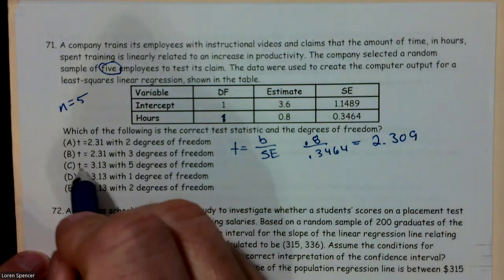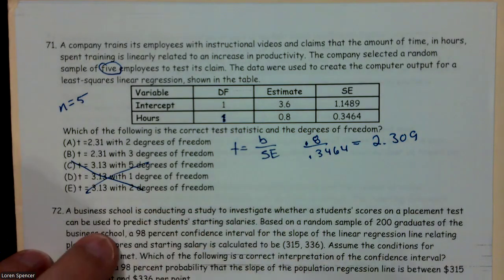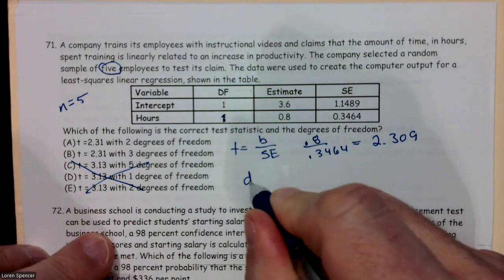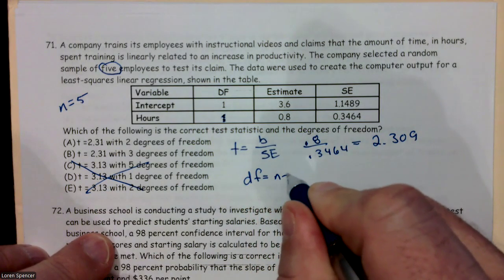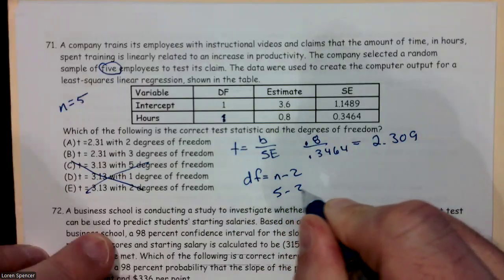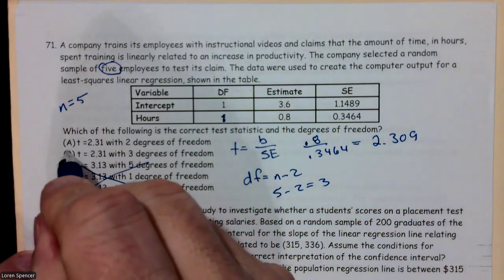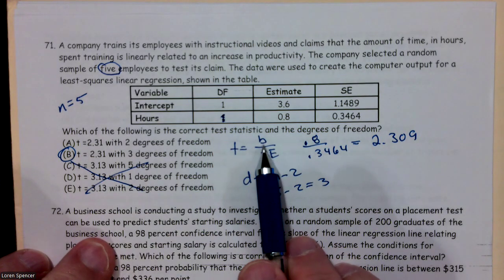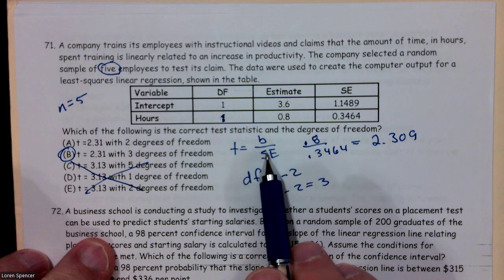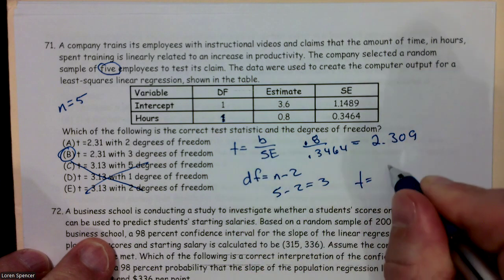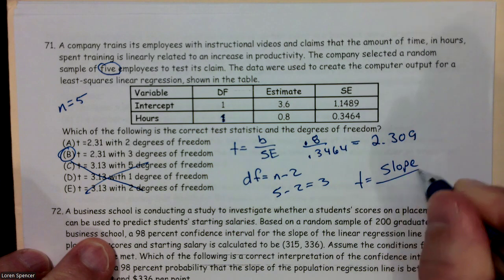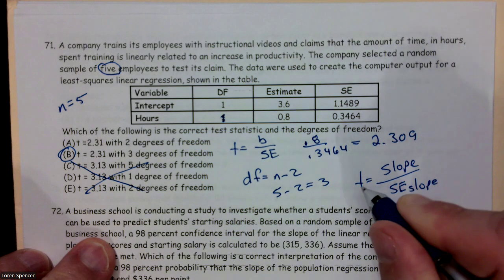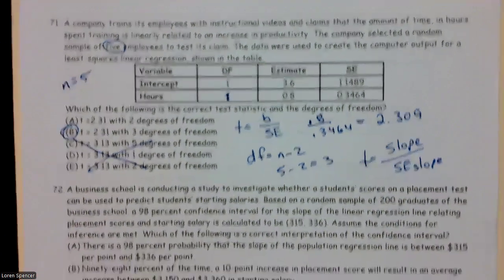So that knocks these out, and we're down to A and B. Now, here we have a sample size. Degrees of freedom for regression is n minus 2, so 5 minus 2 equals 3. In this case, our best choice is B. But please keep in mind that t equals slope over the standard error of the slope. That's an important formula to keep in mind.